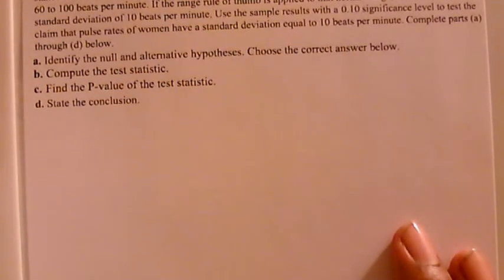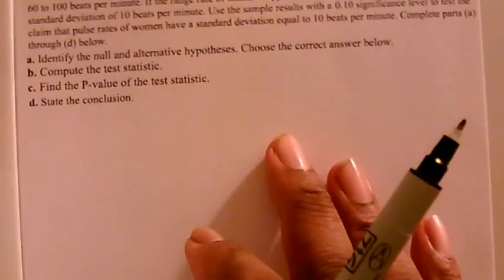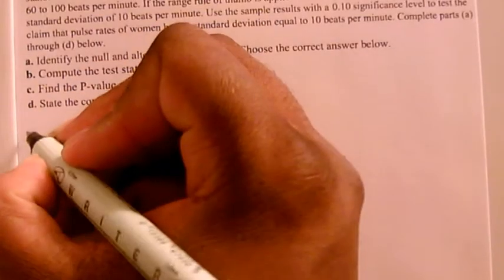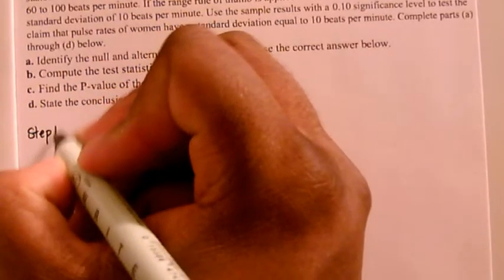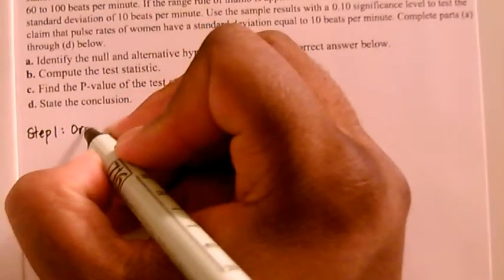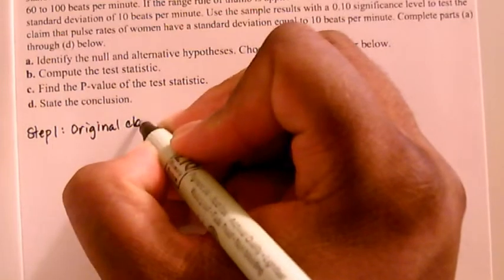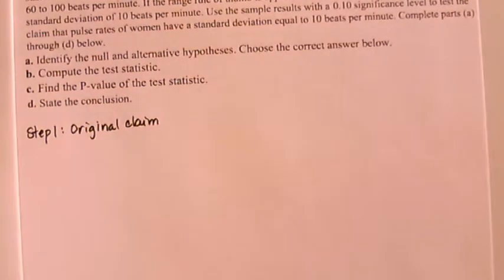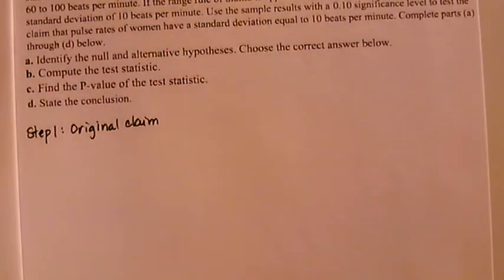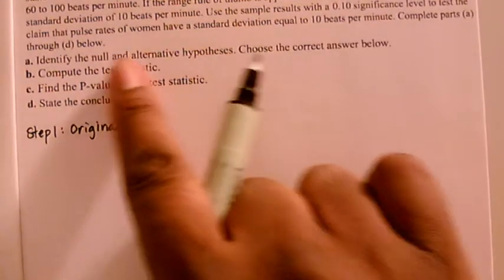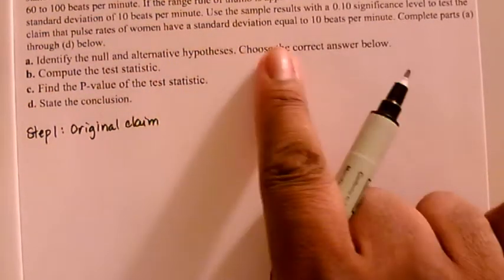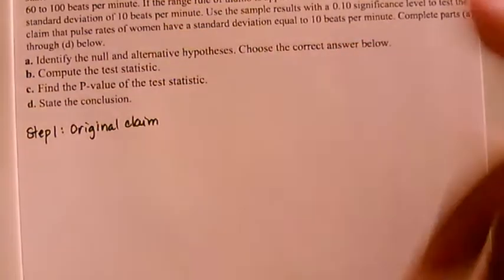So let's start off with this. In step number 1, we want the original claim. And in this case, we're told that the pulse rates of women have a standard deviation equal to 10 beats per minute.